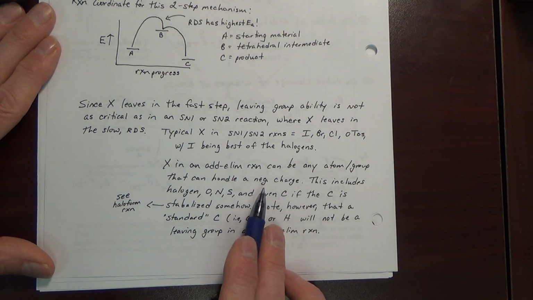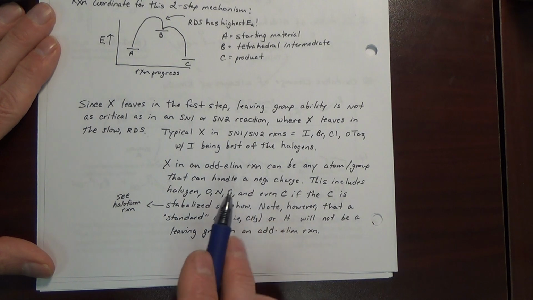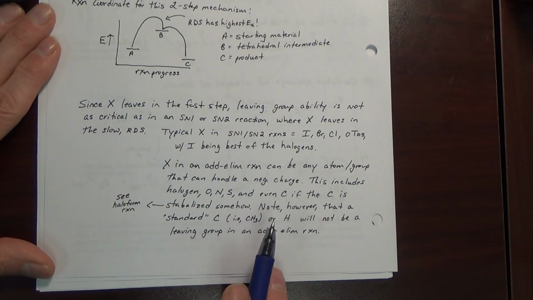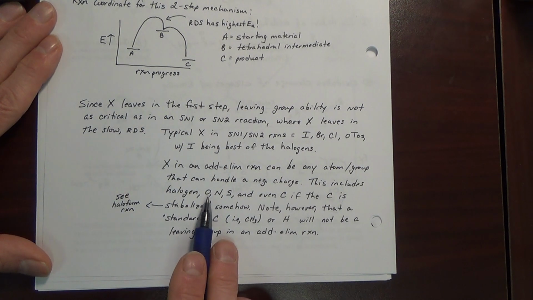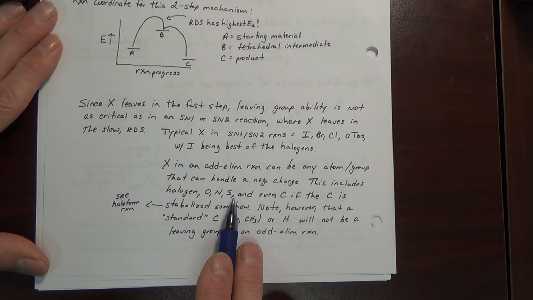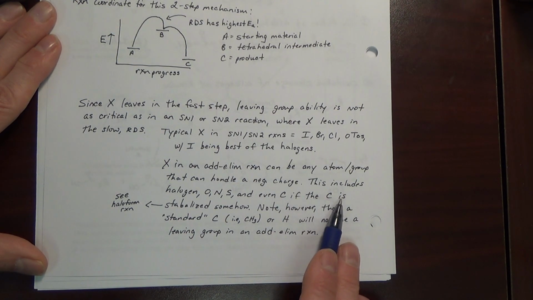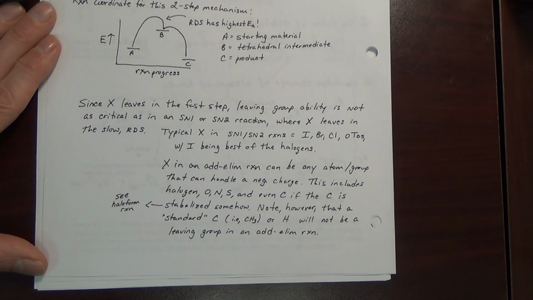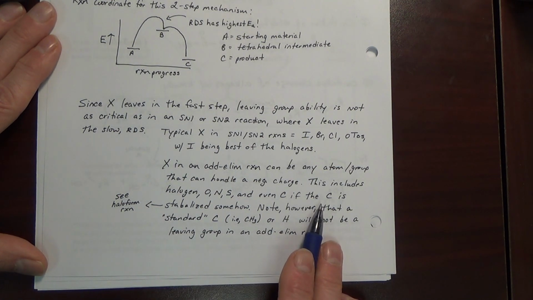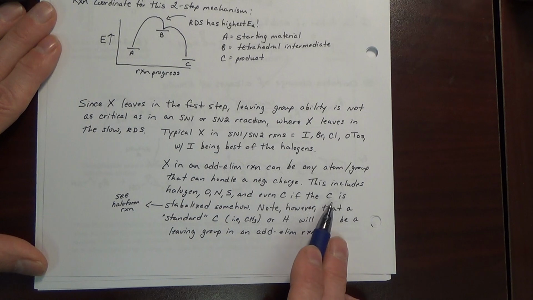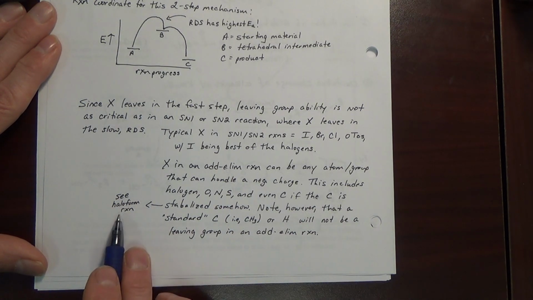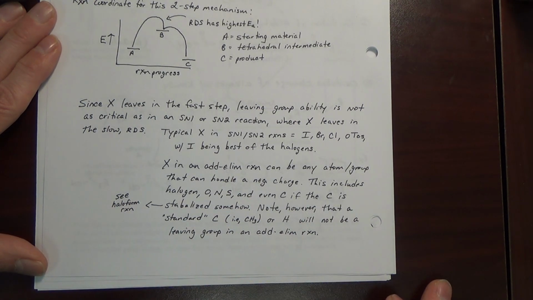If you've ever seen the atom be negative, it can leave in this mechanism. This includes halogen, oxygen, nitrogen, sulfur, and even carbon sometimes. But if the carbon is stabilized somehow, it's not going to be a plain carbon. We'll see that example when we look at the haloform reaction during test 4.